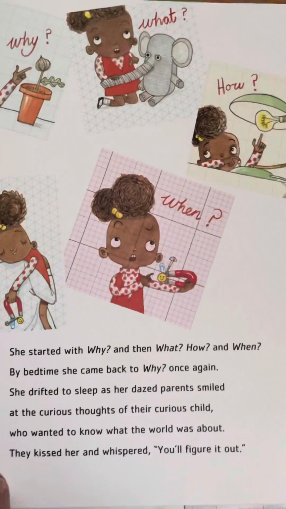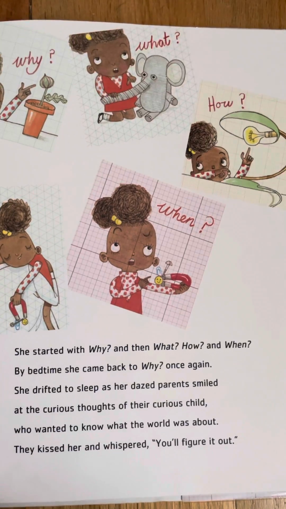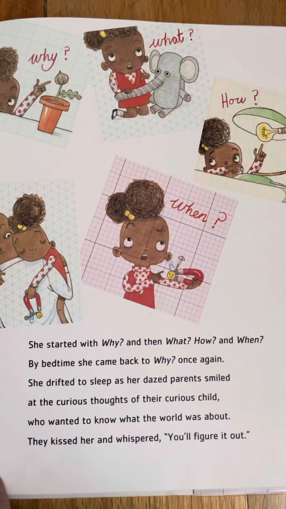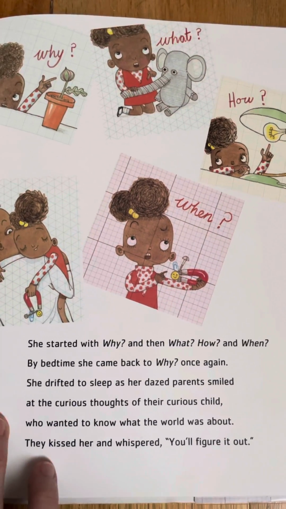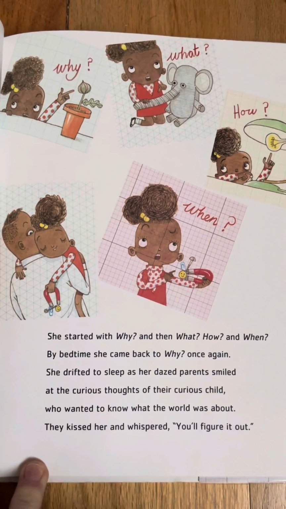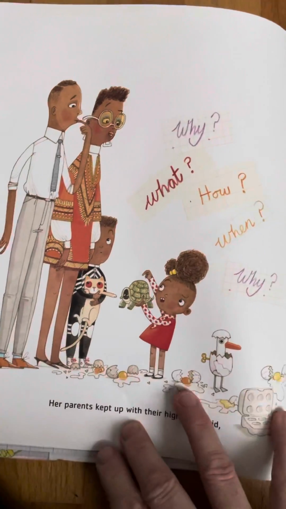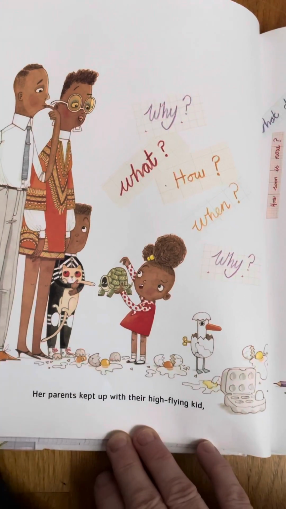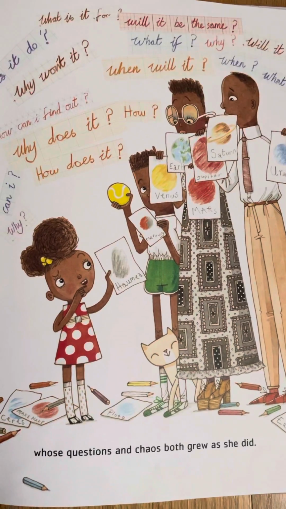She started with why, and then what, how, and when. By bedtime, she came back to why once again. She drifted to sleep as her dazed parents smiled at the curious thoughts of their curious child. Ooh, that's a great word that describes Ada, who wanted to know what the world was about. They kissed her and whispered, "You'll figure it out." Why, what, how, and why? Her parents kept up with their high-flying kid, whose questions and chaos both grew as she did.